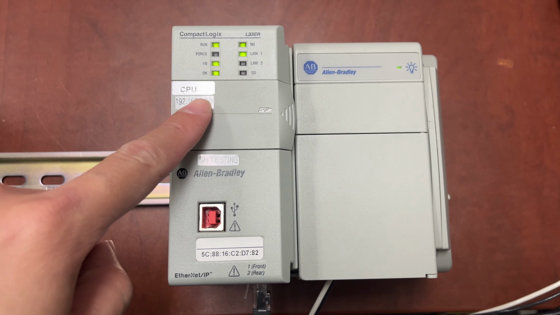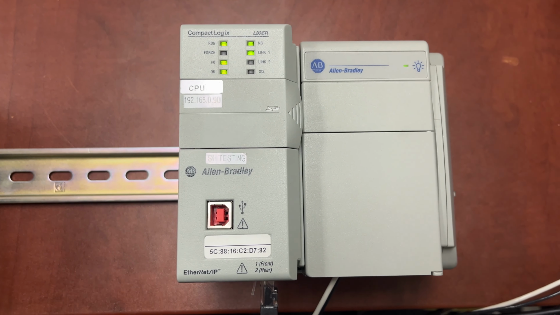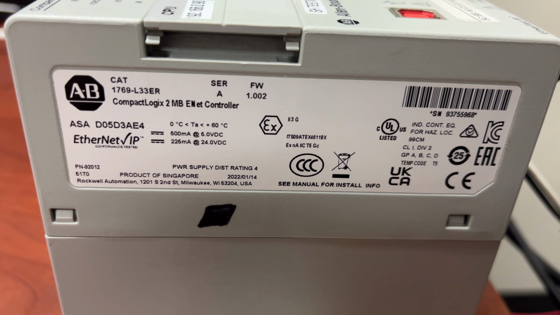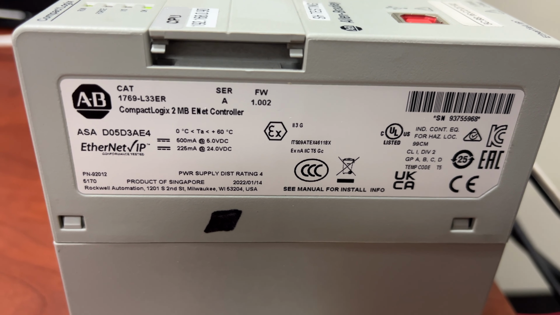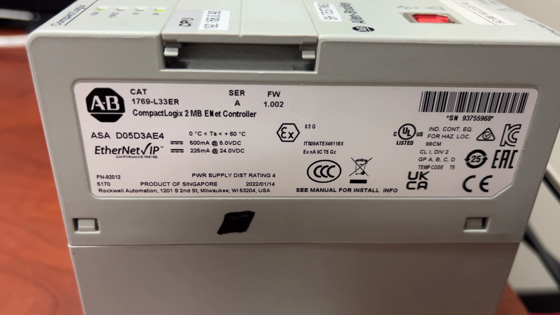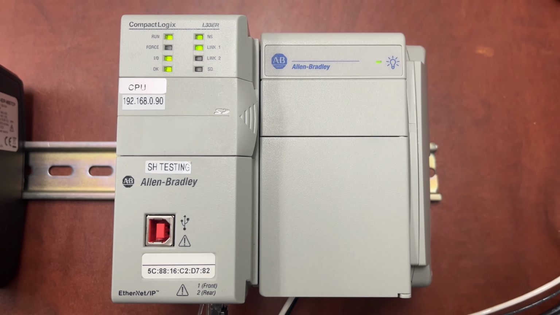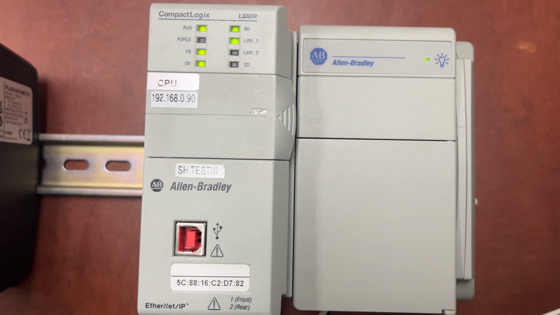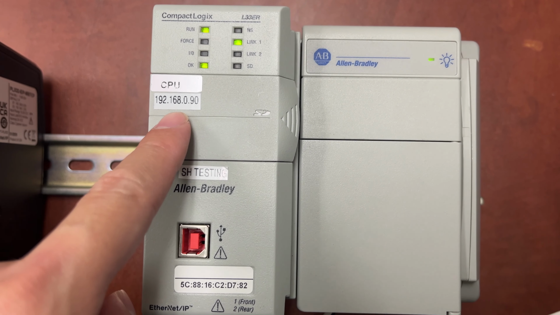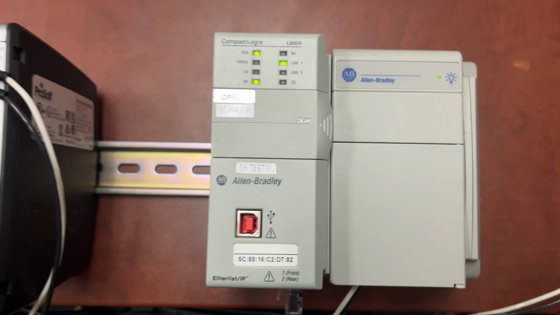This is an Allen Bradley Compact Logic PLC. The catalog number is 1769-L33ER. The PLC IP address is 192.168.0.90.